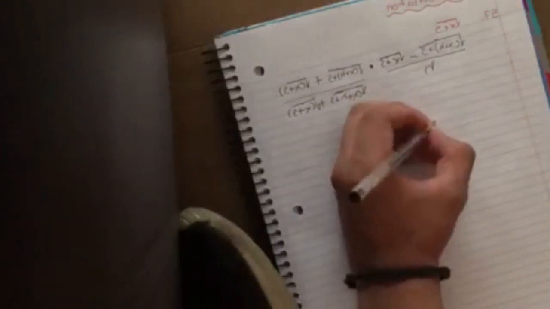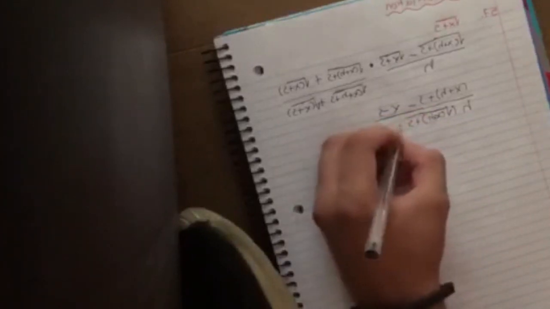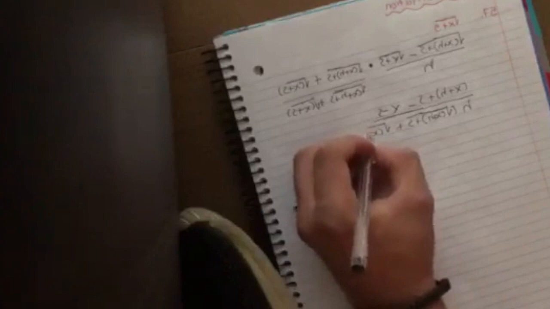So at the end, the answer in this case would be x plus h plus 5 minus x minus 5, because the negative is affecting the square root of x plus 5. Then the other one, plus the square root of x plus 5.